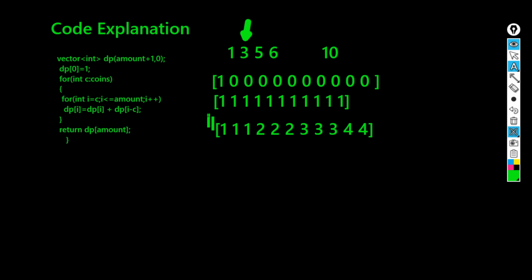So now let's check what happens with this array. If there are no values in the array, then we got this solution. If we have only one value, only 1, then we will get this solution. If we have 1 and 3, then we will get this solution. Now what I mean by that is, if we have to make 10 and we have only 1 in the array, in how many ways can we make 10? Only one way.